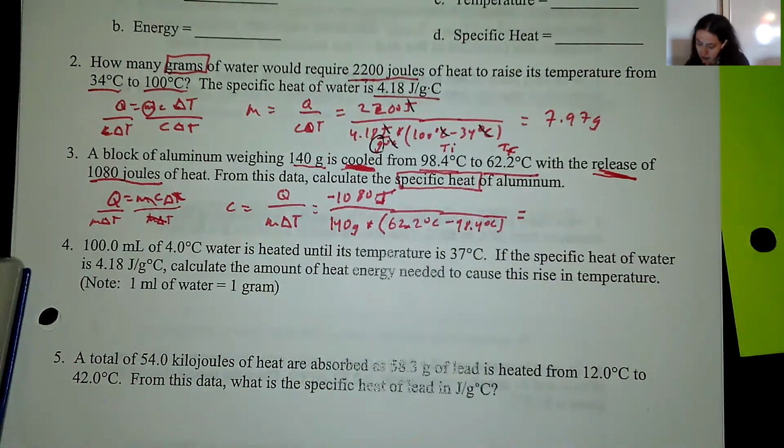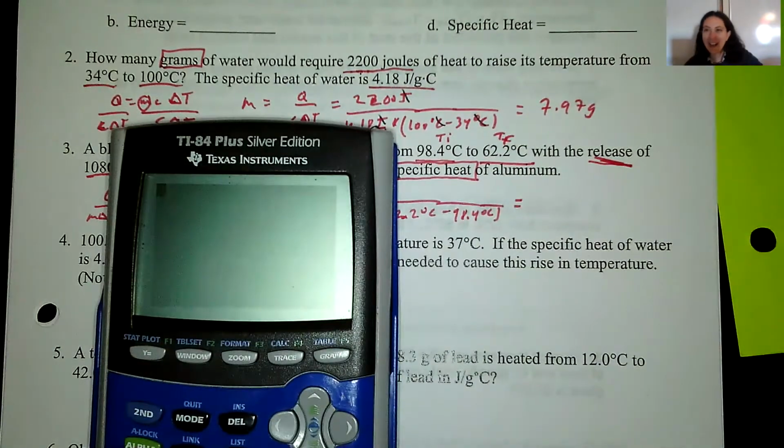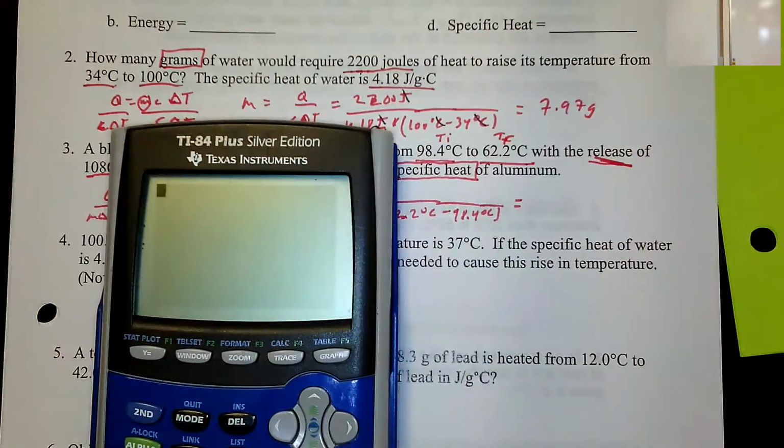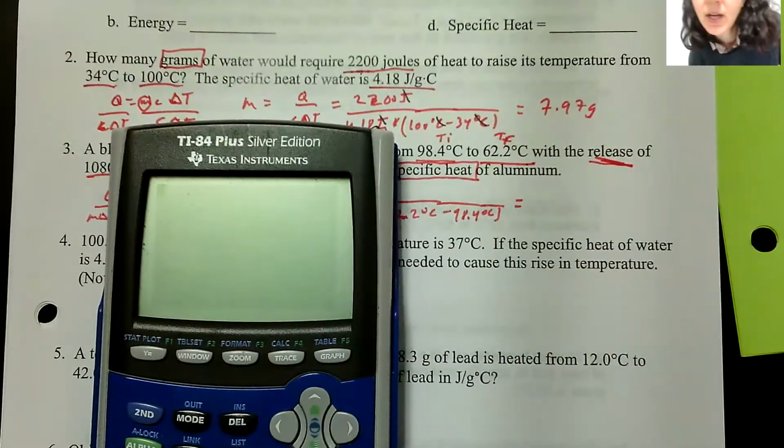So here's how I'm going to enter this. Oops, I got to get these lights back on. Hold on, one second. Yeah, that's much better. We'll turn this light off. The glare drives me crazy.